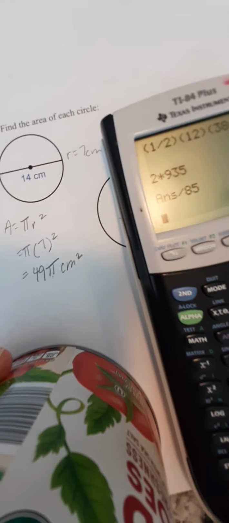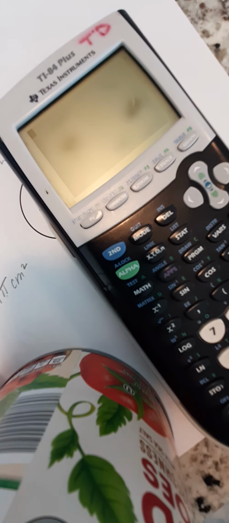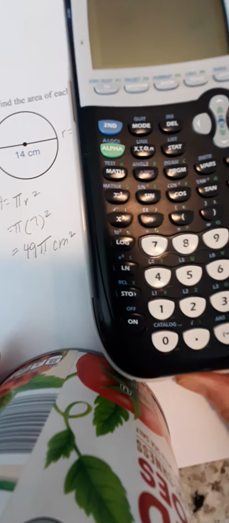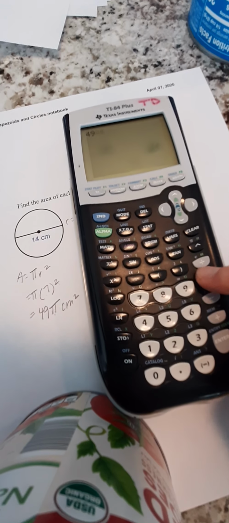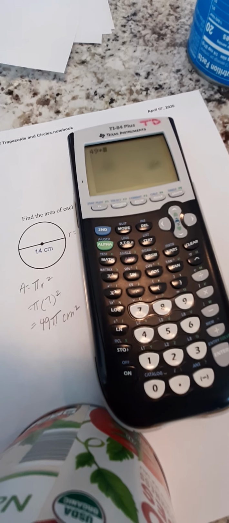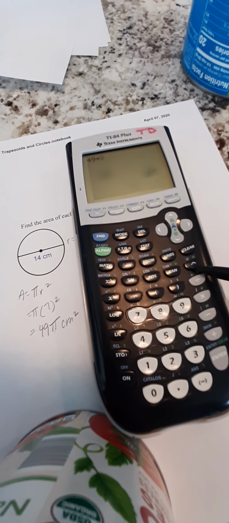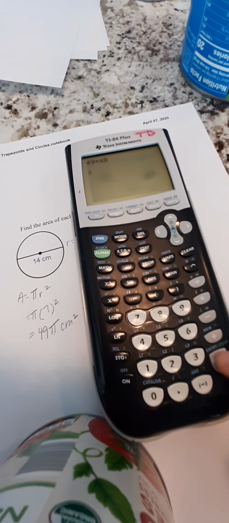So if I bring my calculator into my screen here, okay, I'm going to do 49 times, okay, and then the pi button is right here above the caret button that we use for exponents. So I need to hit second and then pi, okay?